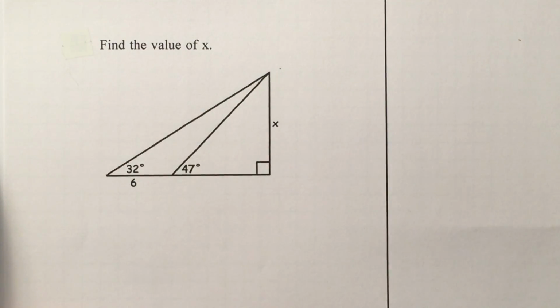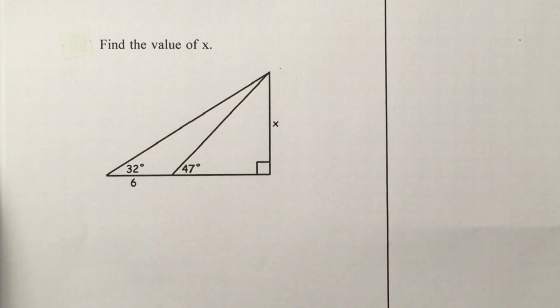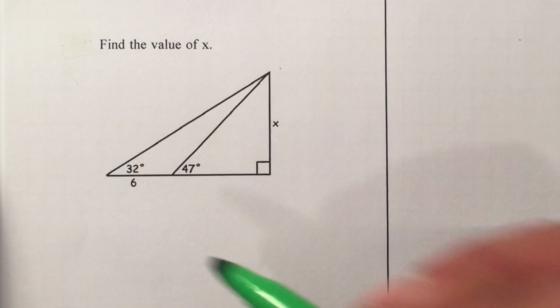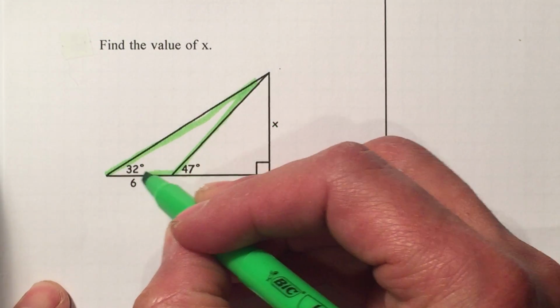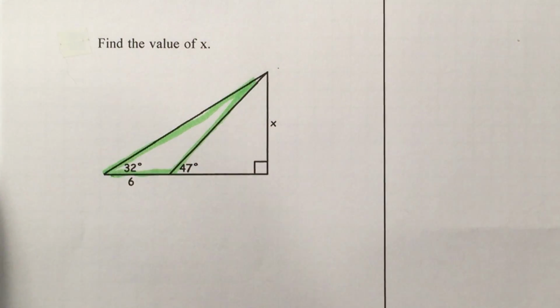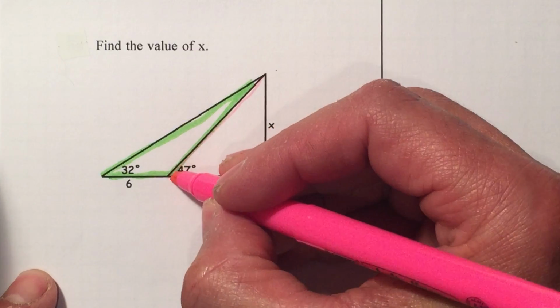Find the value of x. So in this case, we have two triangles, and we actually have three triangles. We have the larger triangle, but we also have this other triangle here, and we have this other triangle here.